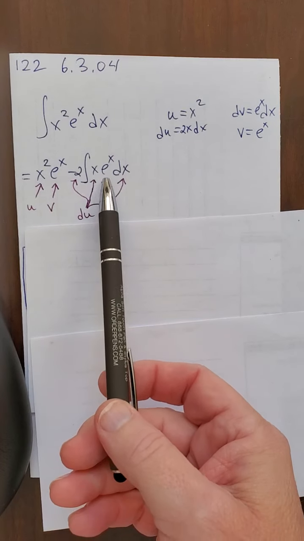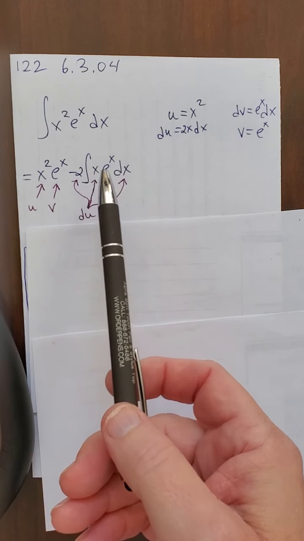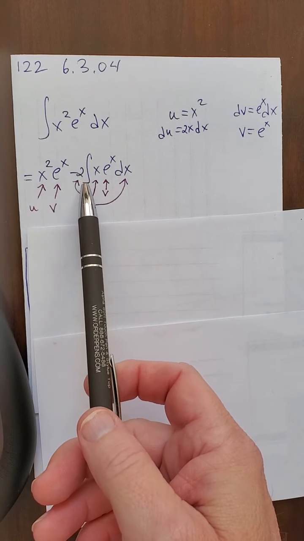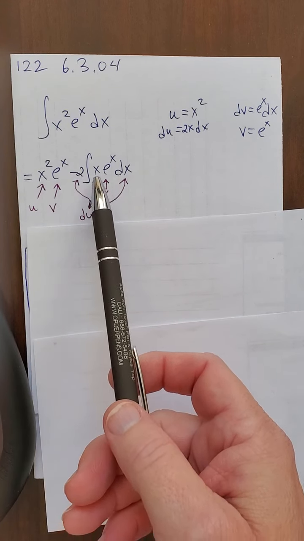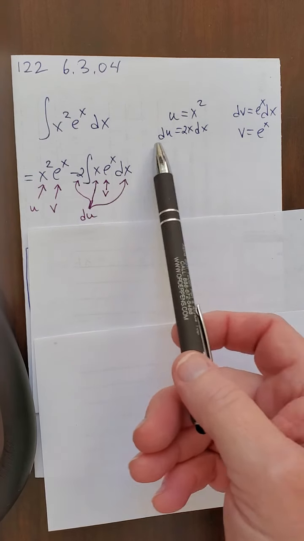Now, v is e to the x. Du, there's the 2 and the x and the dx. That was all part of my du. I broke it all up. I took the constant out of the integral, and I just moved things around. But those are all the pieces that comprise my du.